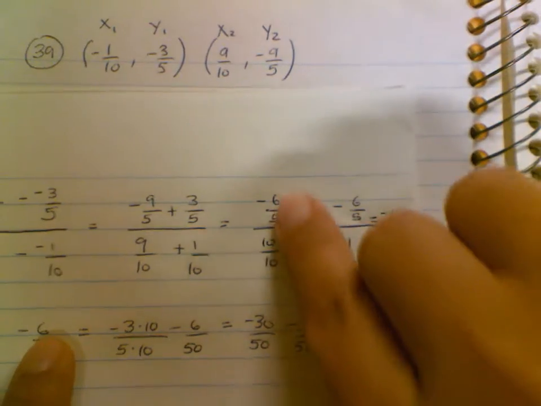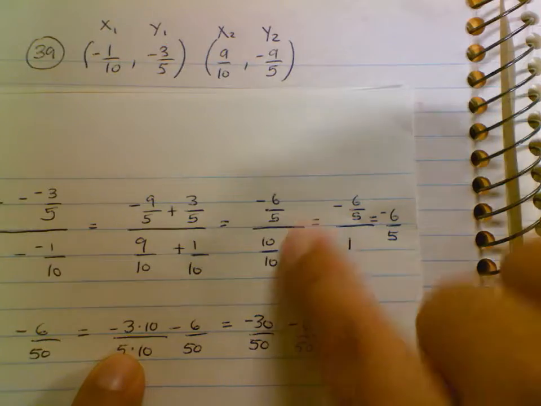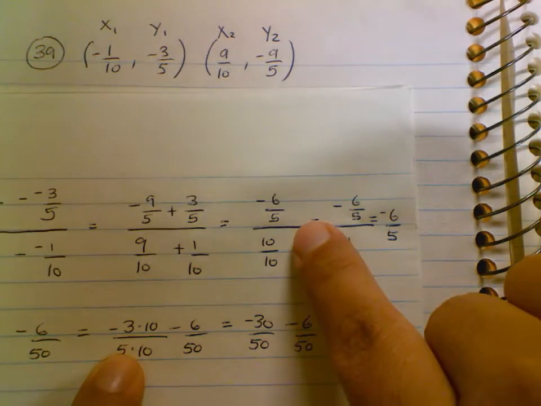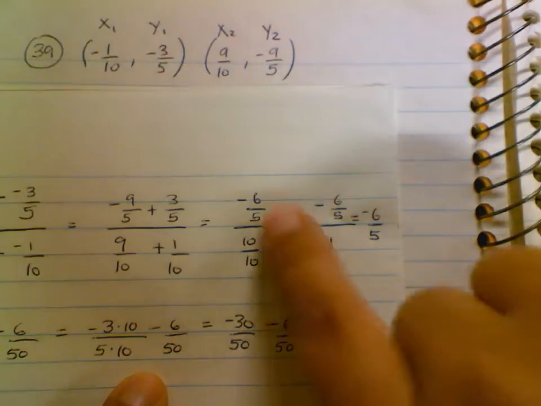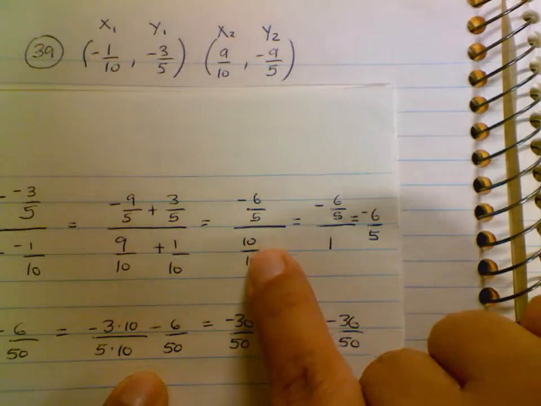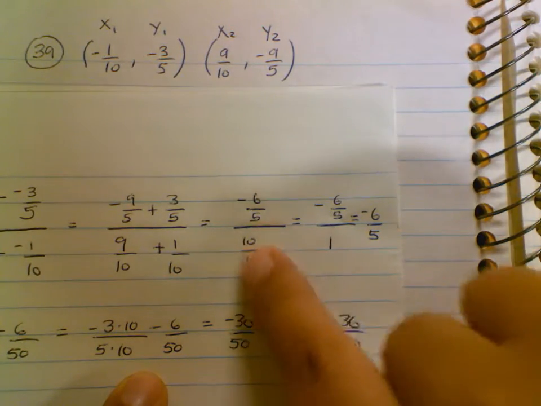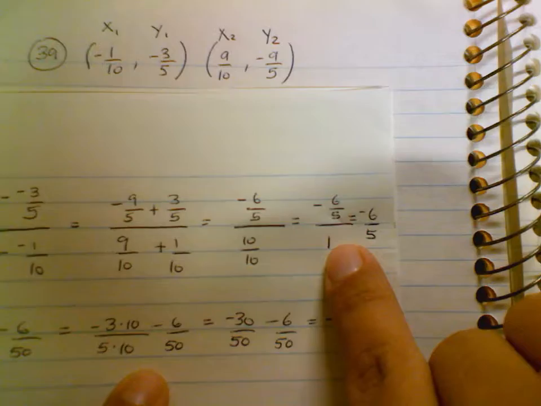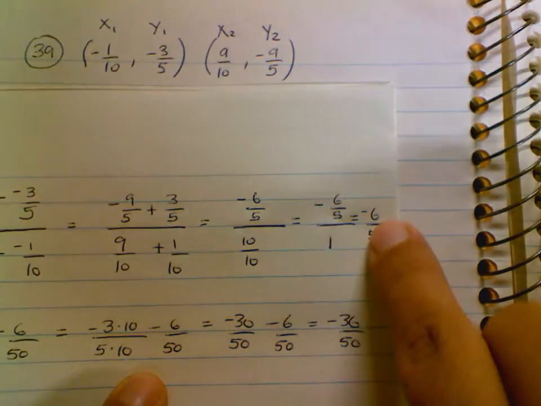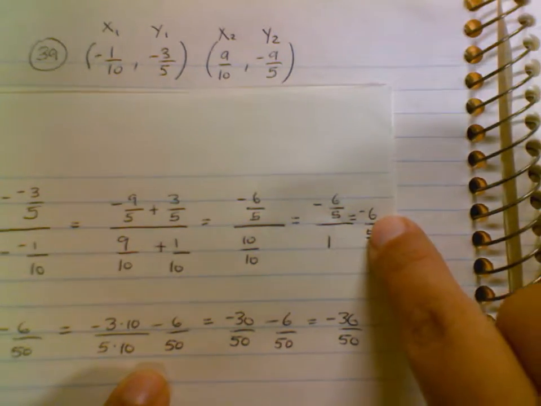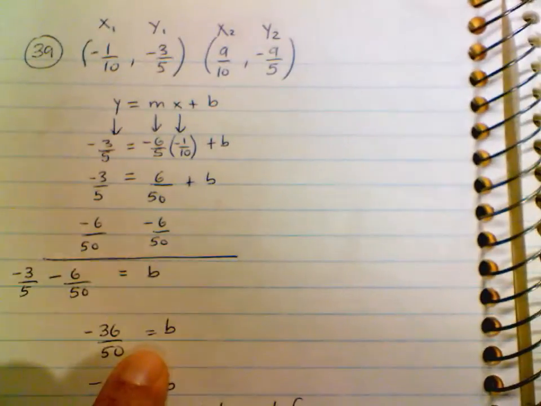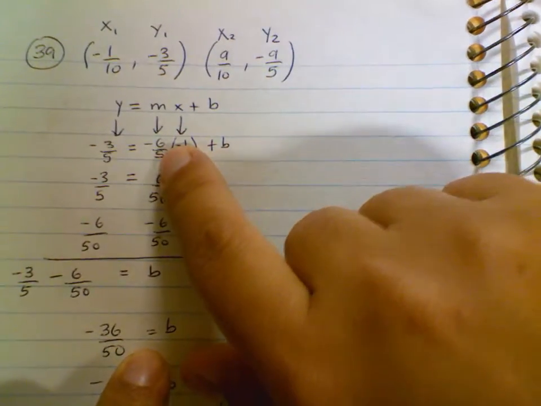When you're dividing fractions, dividing by a fraction is the same as multiplying by the reciprocal. However, in this situation, we don't even have to do that since the bottom fraction turns out to be 1 whole. So we don't have to do that in this example. The slope is negative 6/5, and this is exactly what I'm going to replace right here.